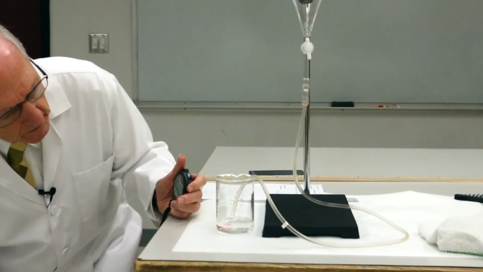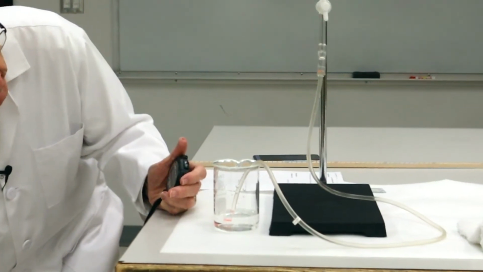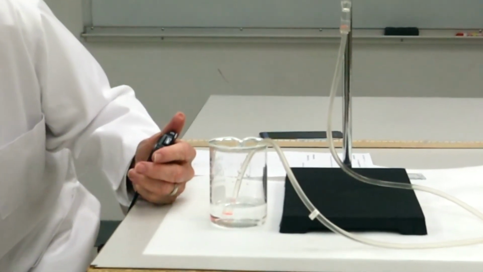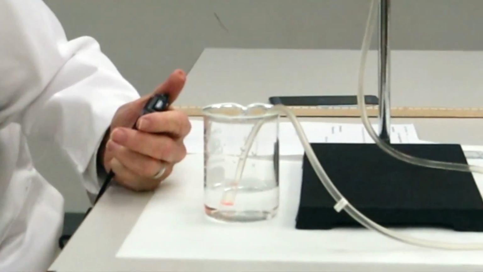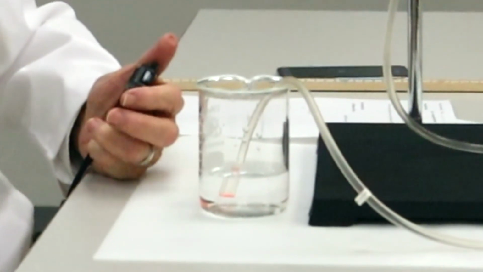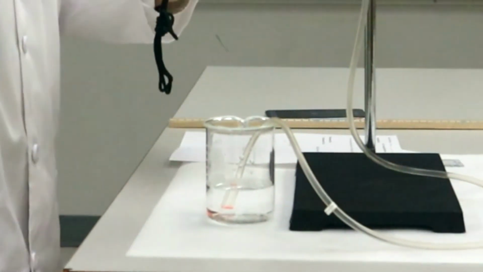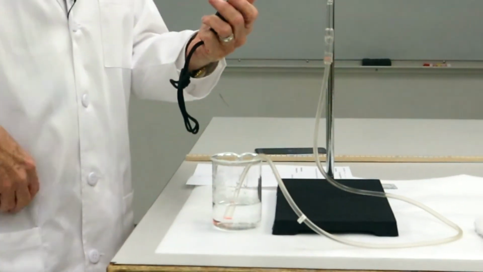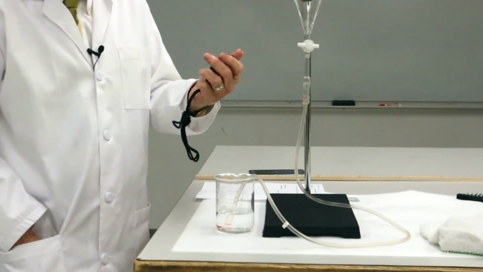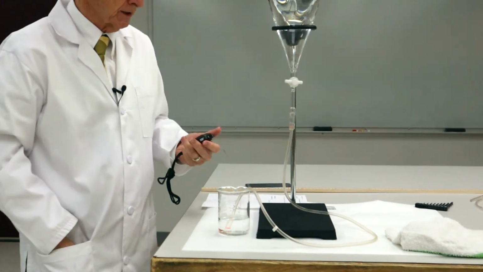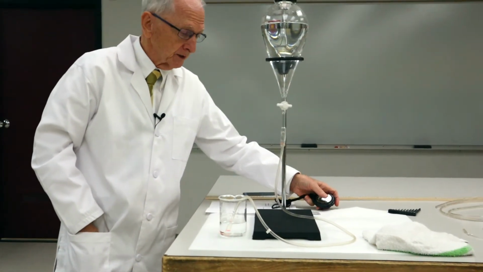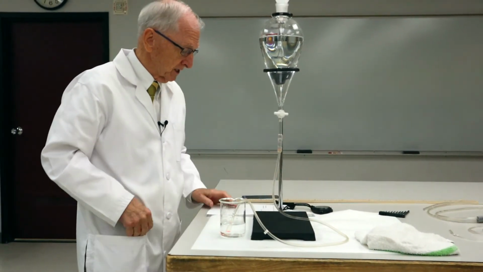There's 50 milliliters, getting closer and closer. Right there is 100 milliliters, and that took 17.10 seconds. Please mark that down as the time on your worksheet, T.